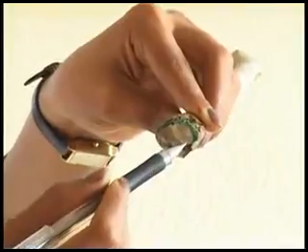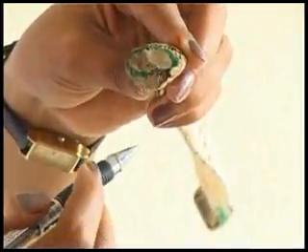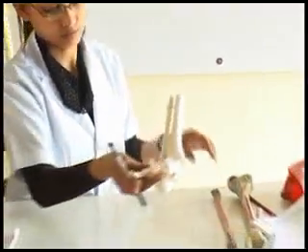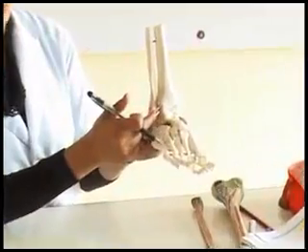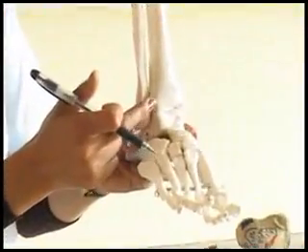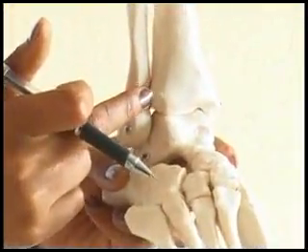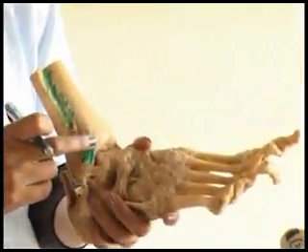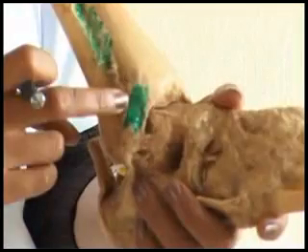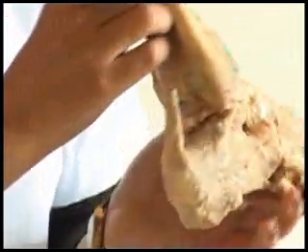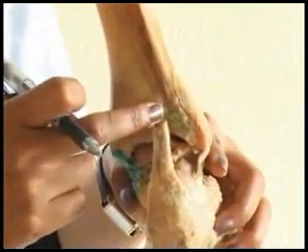Between the lower ends of tibia and fibula is the inferior tibiofibular joint. It is syndesmosis in type and comprises the anterior tibiofibular ligament, interosseous tibiofibular ligament, and posterior tibiofibular ligament.